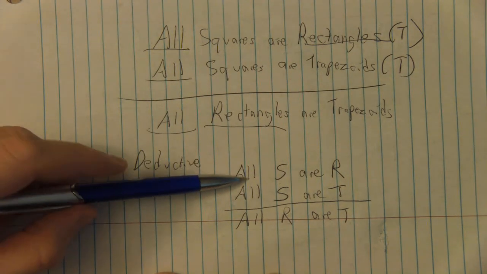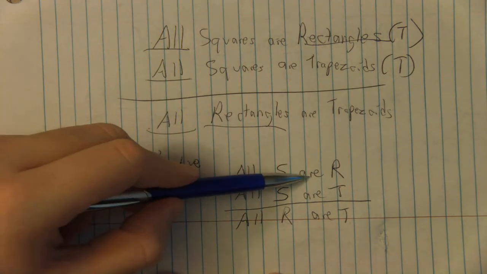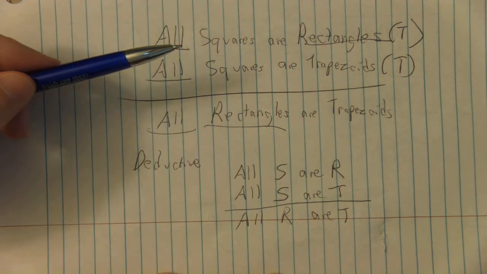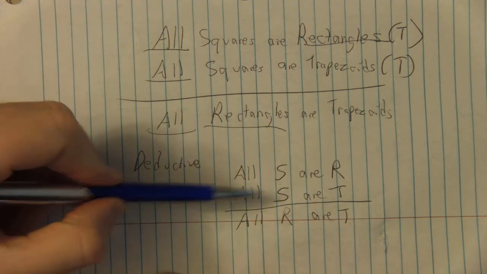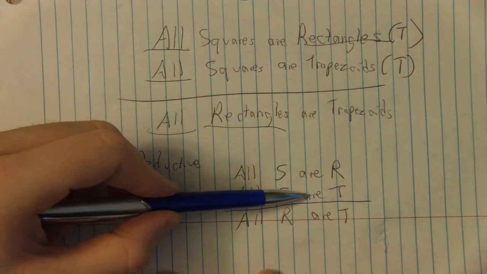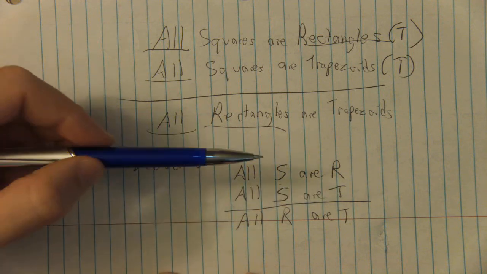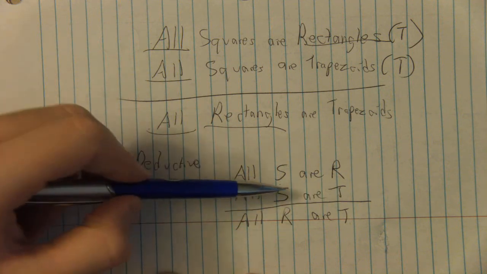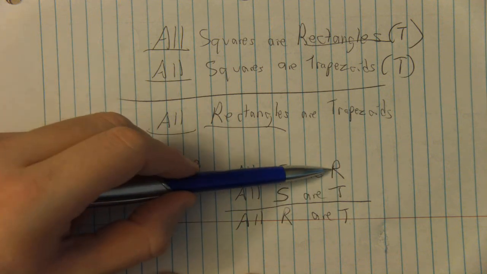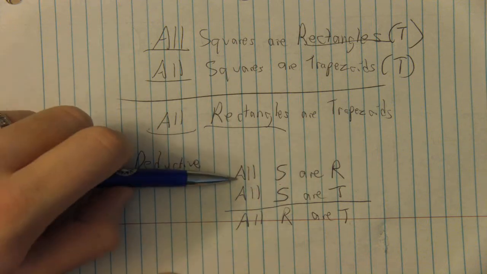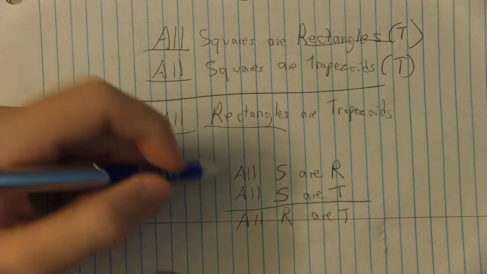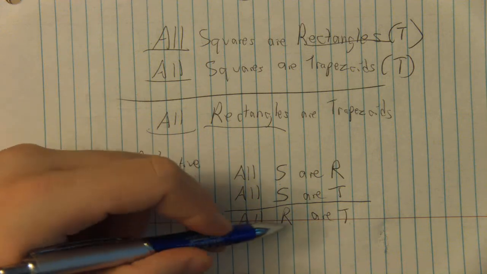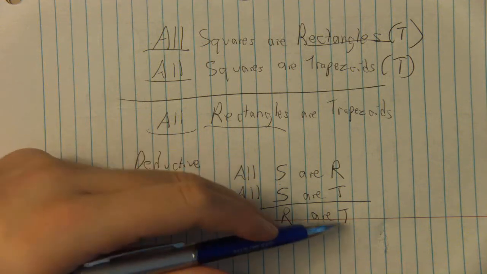All humans are mammals. That's obviously true. In that case, S is humans, R is mammals. All humans are bipeds. Another clearly true, where S is still humans. But wait a minute. All humans are mammals, all humans are bipeds. From that, does it follow that all mammals are bipeds?